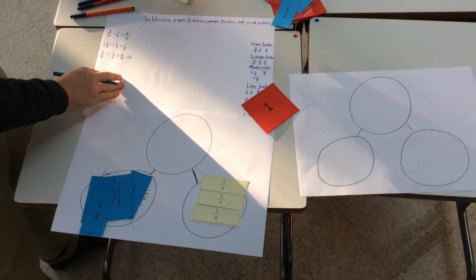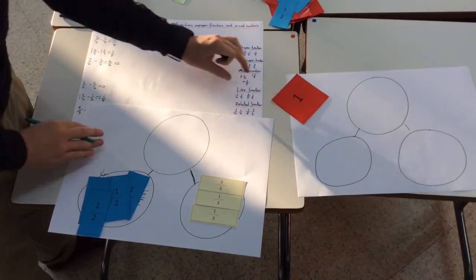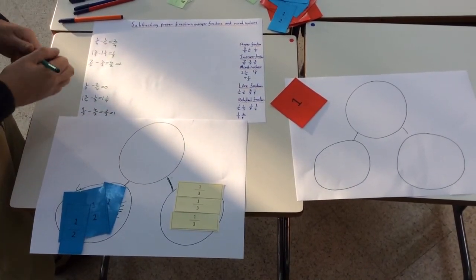So in this video, we've learned to subtract proper fractions, improper fractions, and mixed numbers, which are like fractions and related fractions, using fraction cards.